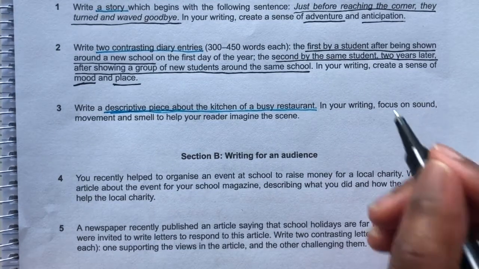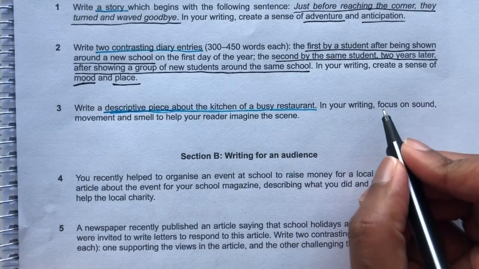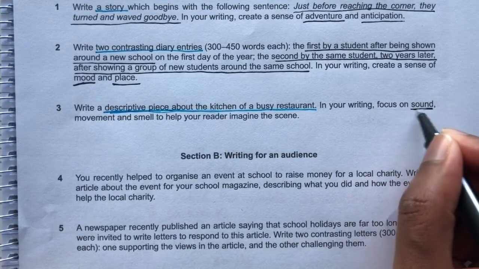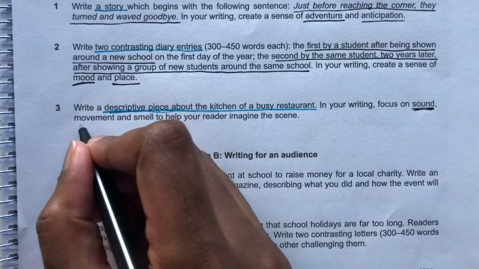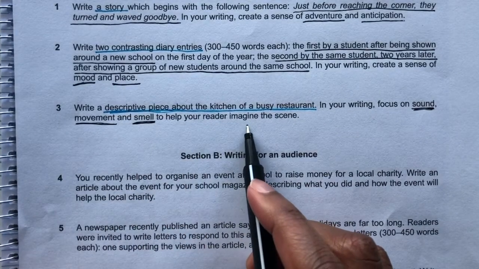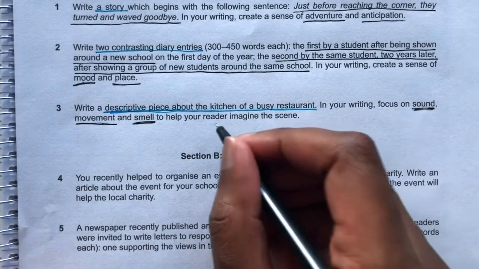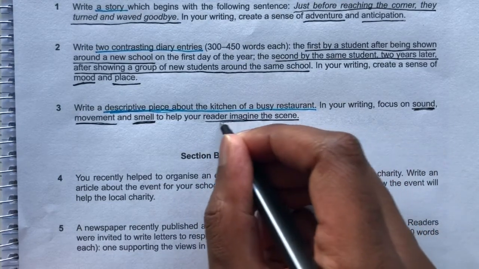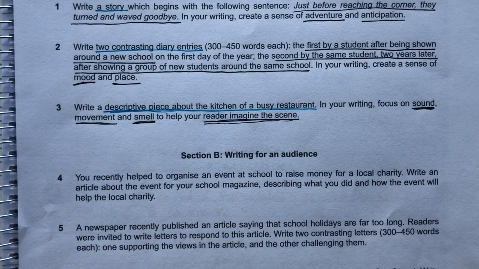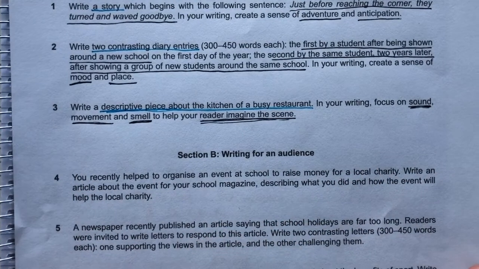Extra requirements are sound, movement, smell to help your reader imagine the scene. So here the reader has to imagine. I'll highlight this as well. Underline. So a descriptive piece about a kitchen of a busy restaurant, and we have to focus on sound, movement, and smell, and make our reader imagine what we're talking about.